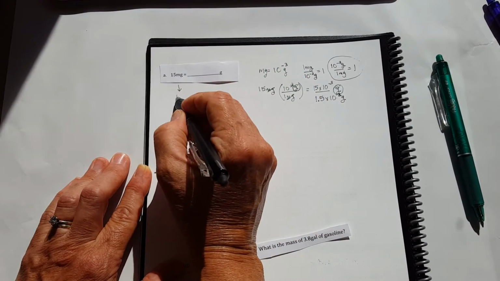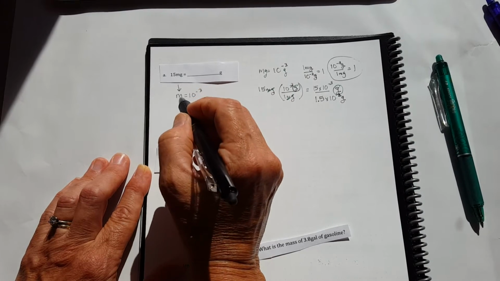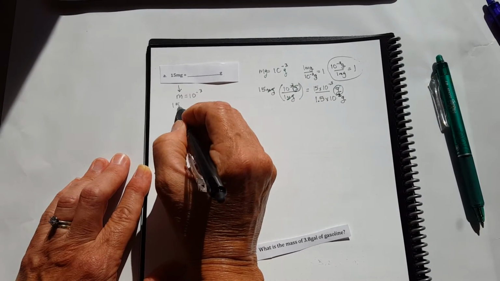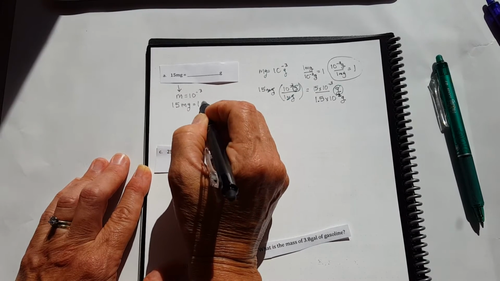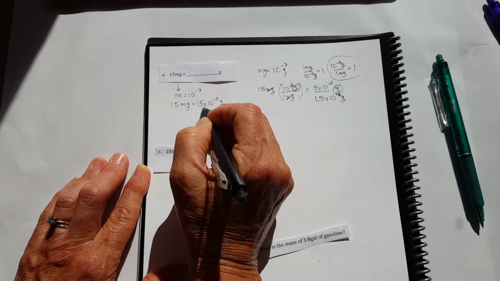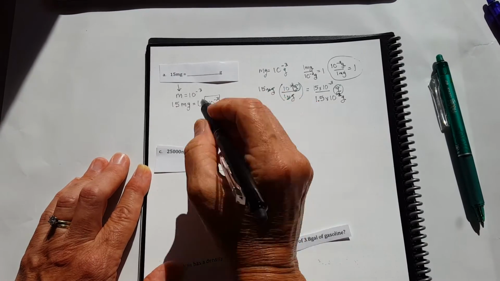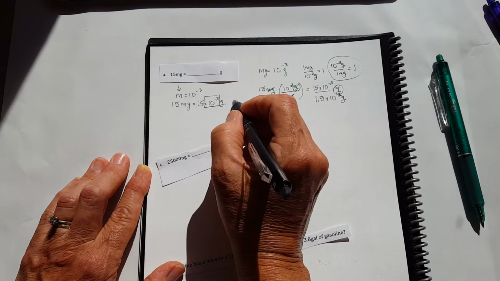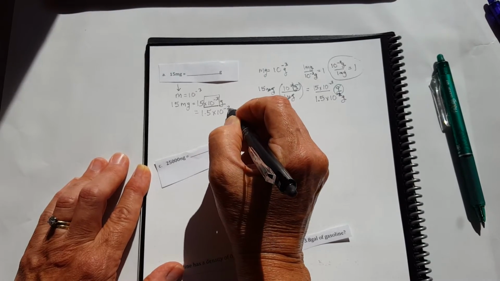You should only have one number before the decimal point, so that would be 1.5 times 10 to the minus 2 grams. Now, there is another way, and I mentioned this in the video: if I take that 15 milligrams and say milli is defined as 10 to the minus 3, I can just replace milli with 10 to the minus 3. So 15 milligrams is the same as 15 times 10 to the minus 3 grams, because this is what milli means. I get the same answer, which we know is 1.5 times 10 to the minus 2 grams.